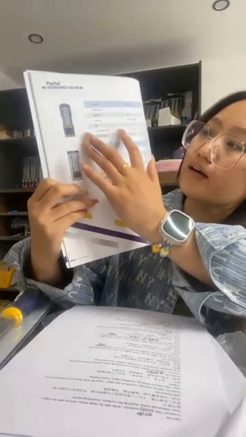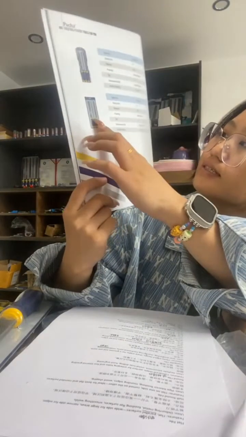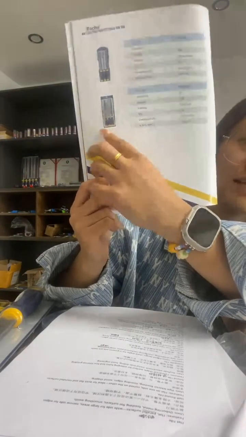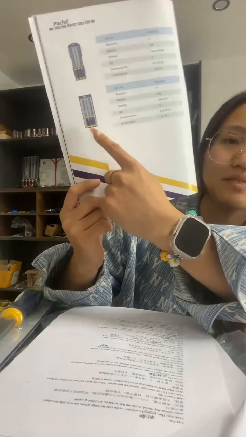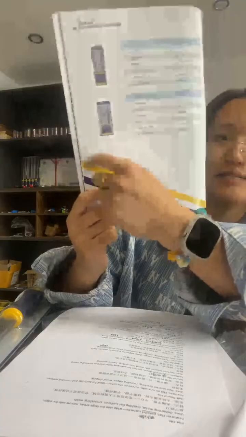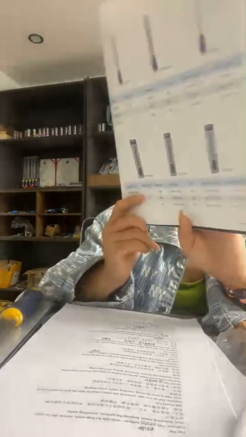This is our double blister packings, and this is our slide card packings. If you are interested, you can ask our service to check the packings price for you. And this one is our single speed card packing.